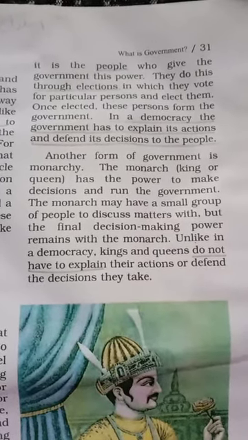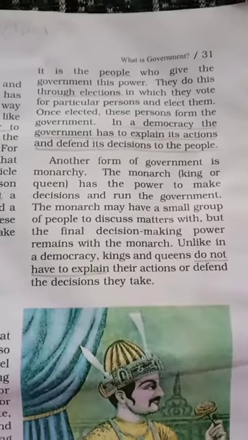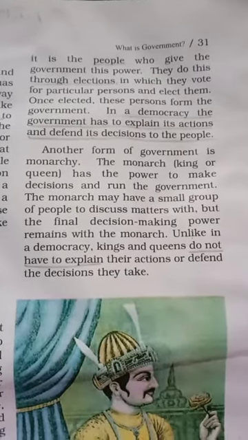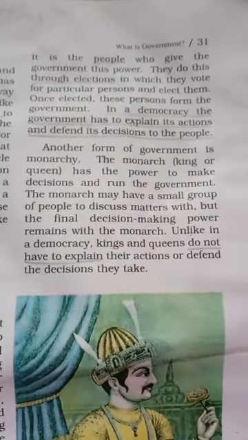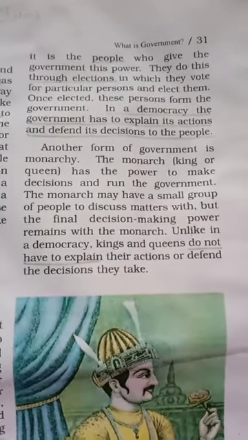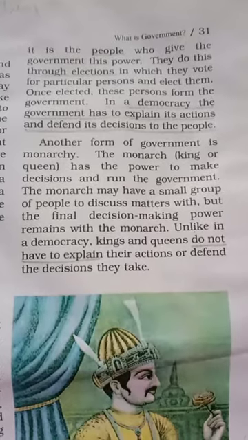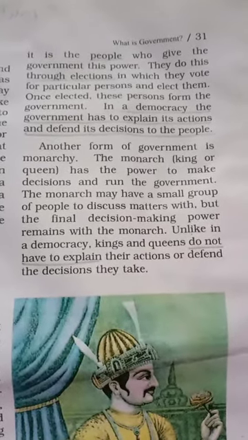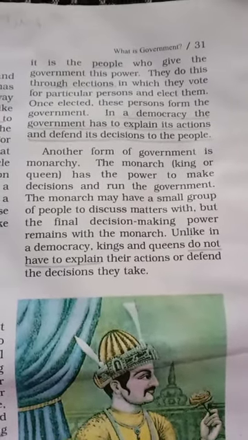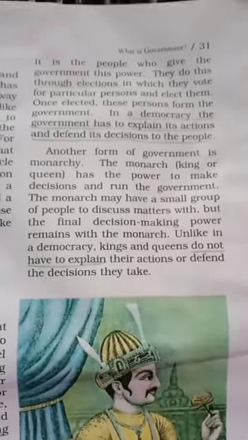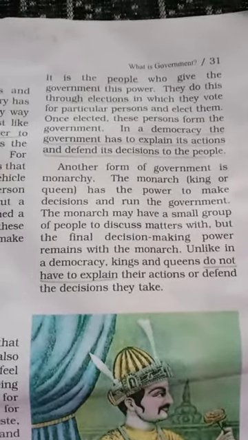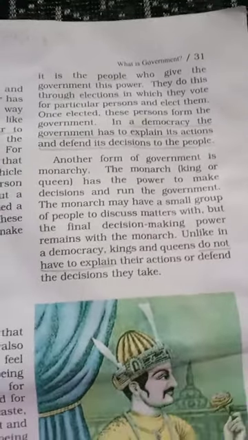There may be a small group of people to advise the monarch, but the final decision is taken by the monarch itself, and he has no duty to explain. The final power is in the hands of the monarch only.